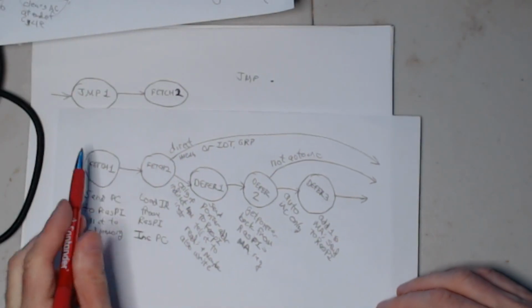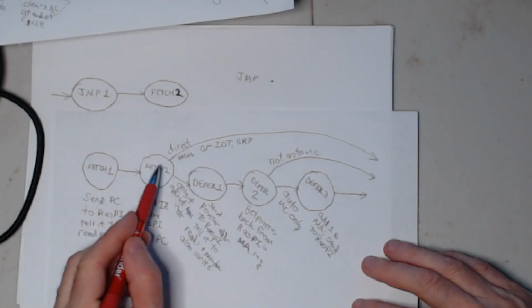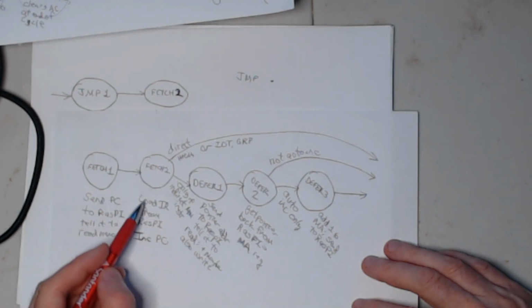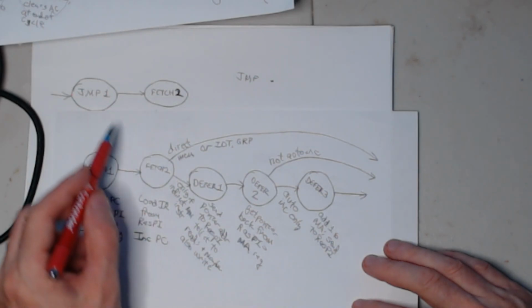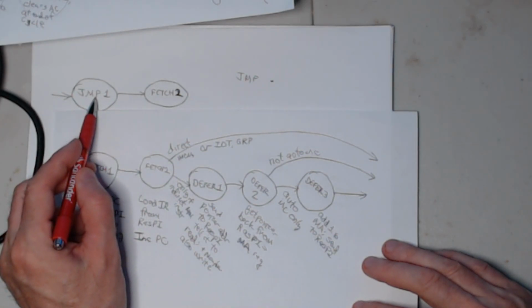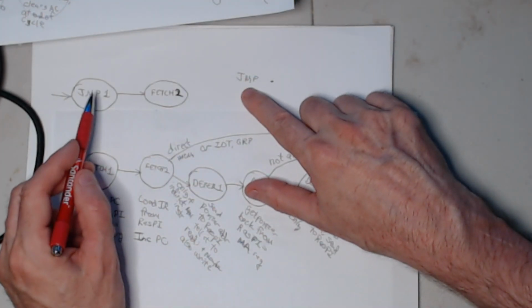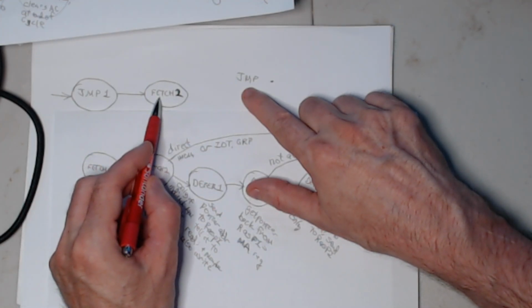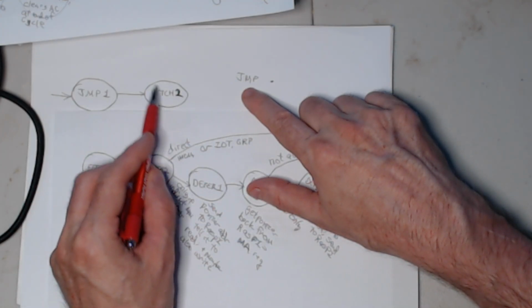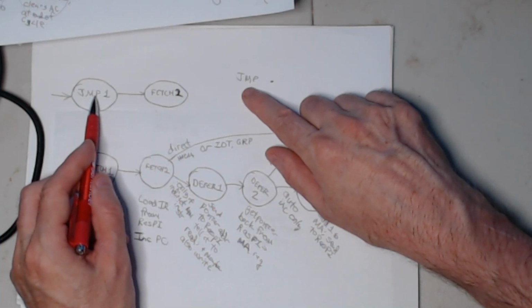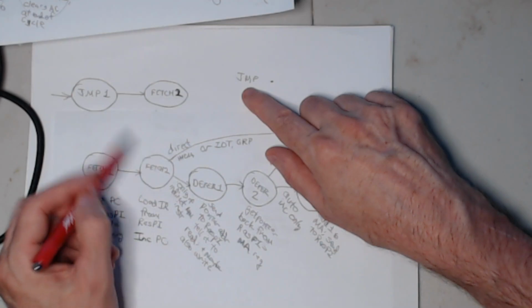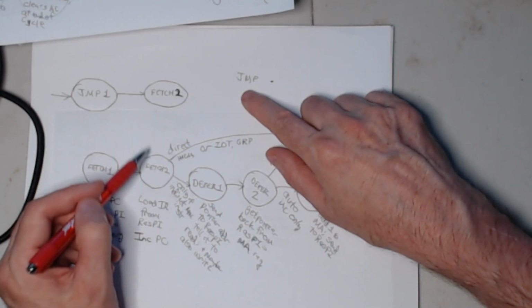That would do fetch 1 to get the jump, fetch 2 to get it into the instruction register, and then would do jump 1 to put the program counter back to the same jump instruction and read the same jump, and then it would go to fetch 2 immediately, and just keep doing that. The fetch 2 would go back to the jump 1, and then it would never get out of here even if there was an interrupt request.